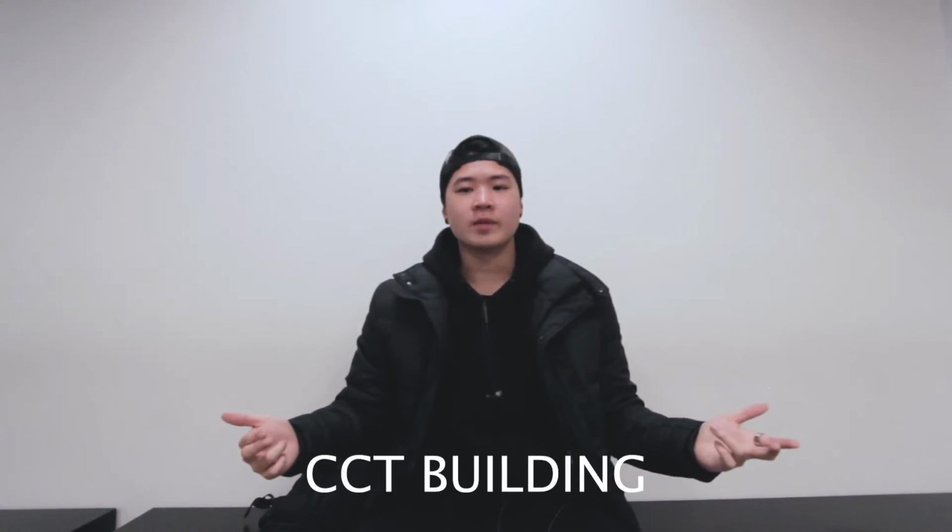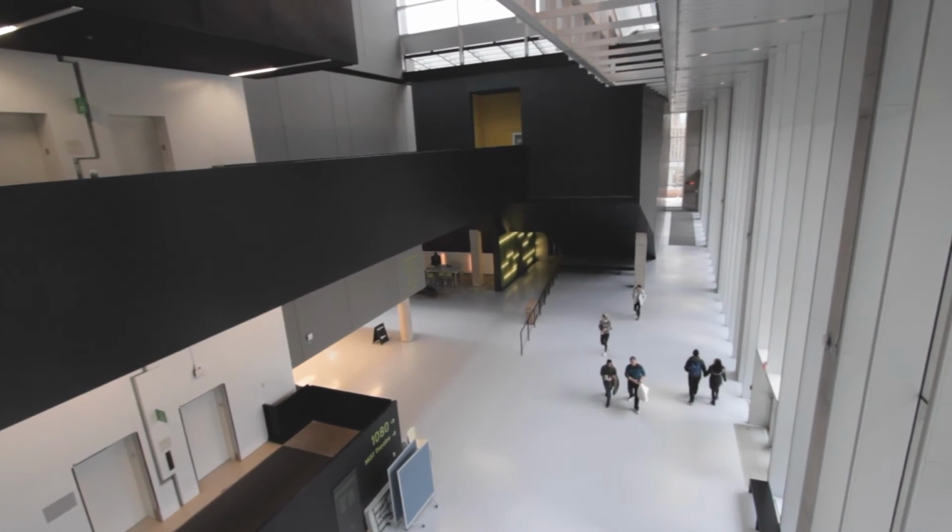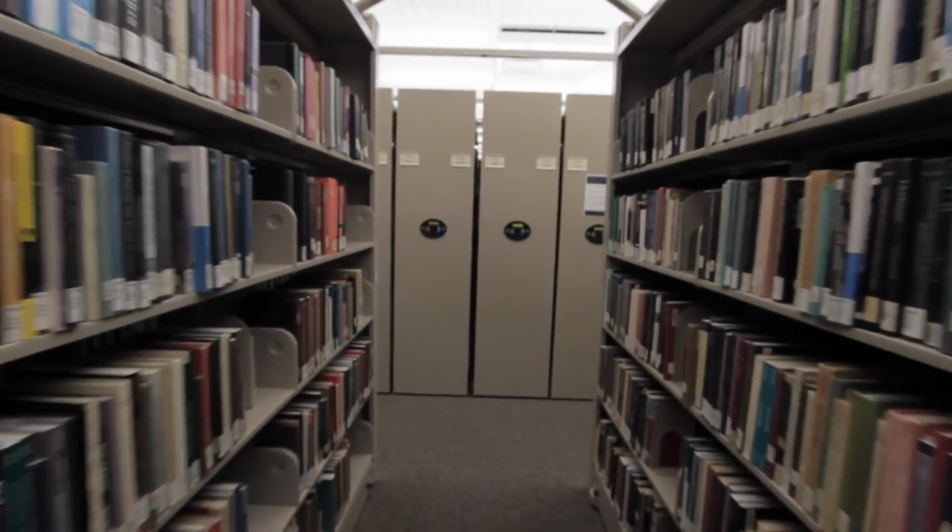Yeah, so I'm in the CCT building right now. It stands for Communications Something Technologies, I think. I'm honestly not even quite sure. I'm rarely ever here. I only have one class here the past 2 years. That's because it's mainly for computer science and theater students. So the only time I come here is for the library. It's a good place to study, a good place to cram for exams and finals. That's pretty much it for this building.